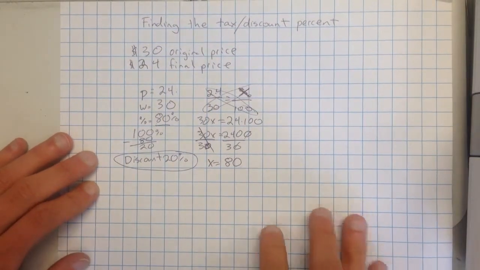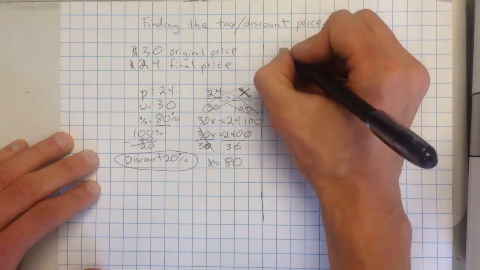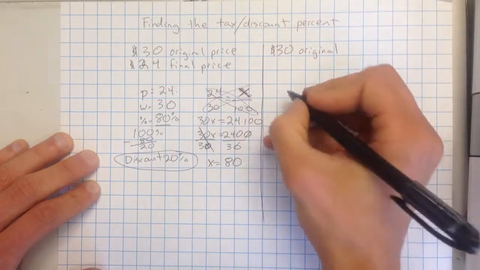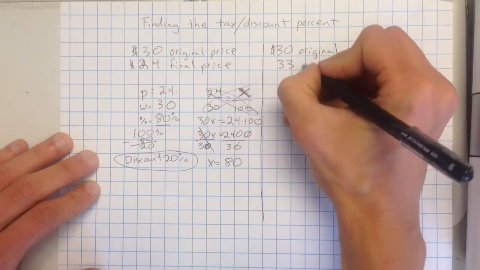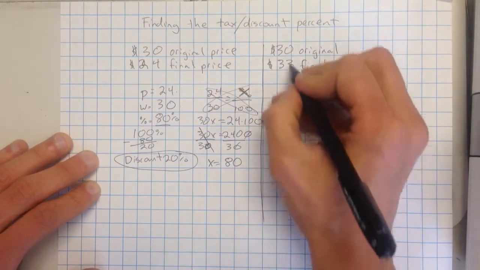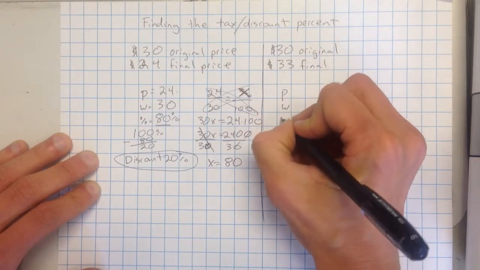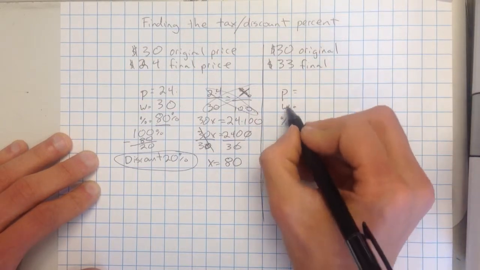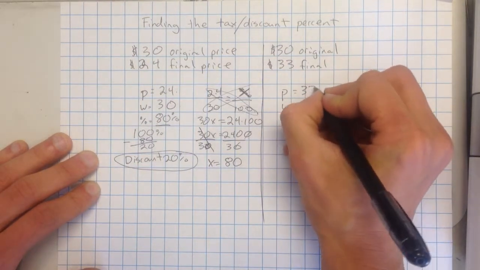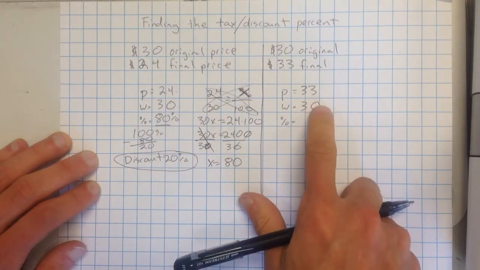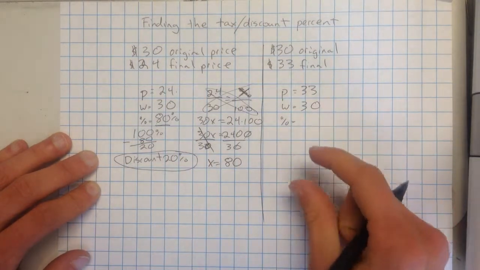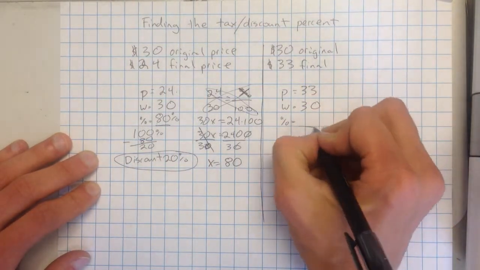Now you can do the same type of problem if it's a tax problem. Let's say 30 was your original amount, and then at the end when you checked out, $33 was your final price, and we want to figure out what percent the tax was. So I would take my part, my whole, my percent. Our whole is the original price, because we're finding a percent of that. Our part is 33. Even though our part is bigger than our whole, we can have more than 100%. If you're buying something with tax, you're paying more than 100% of the price. You're paying 100% plus a little bit more. And our percent is unknown.